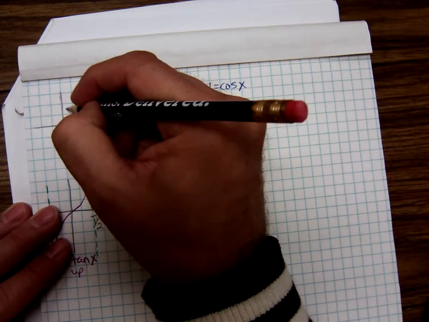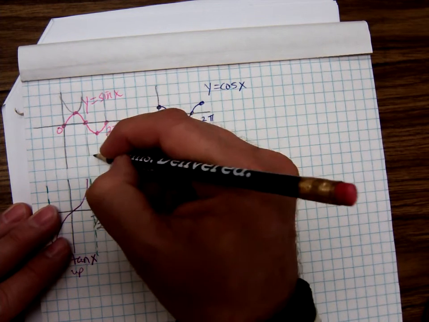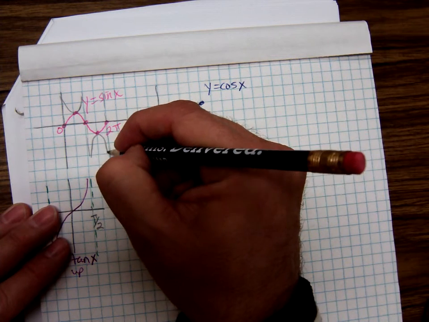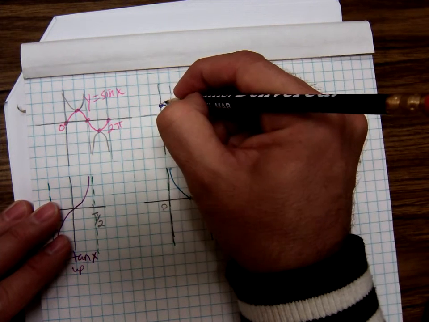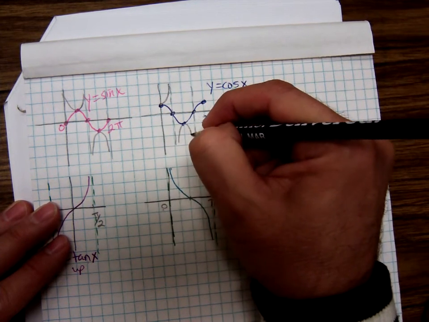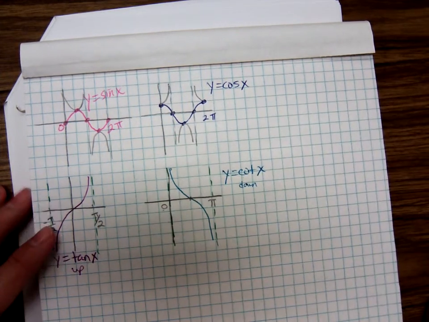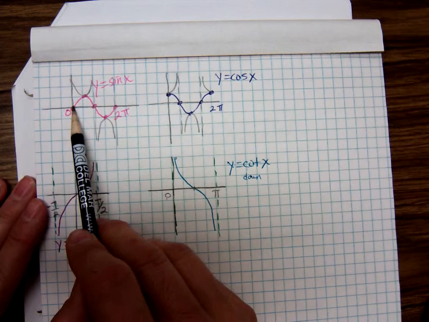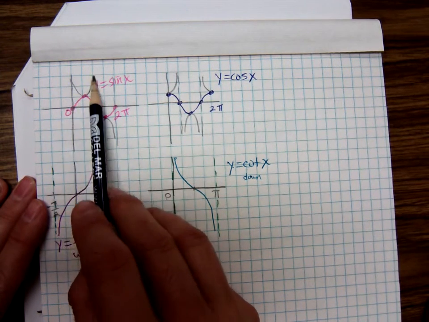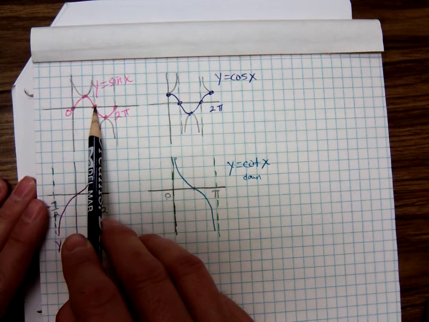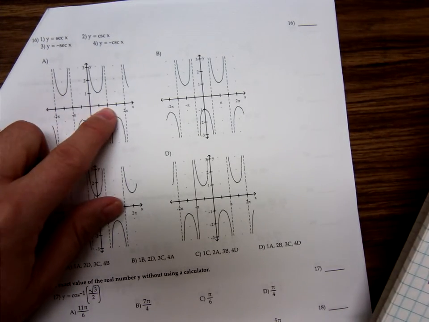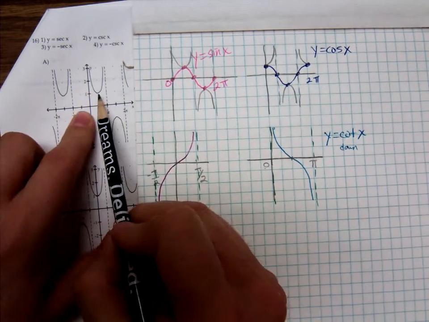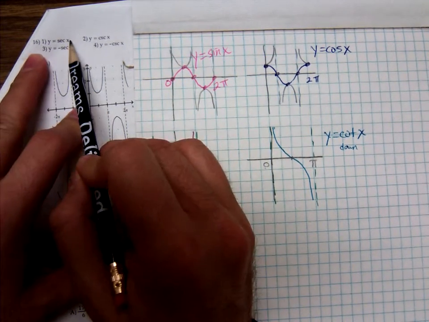Sketch in the asymptotes and draw the little reciprocal figures. So I'm going to see which one has this shape right there: asymptotes at 0 and pi, and the little U-shaped figure going up. Which one has asymptotes at 0 and pi? There. So it looks like this very first one is secant x.